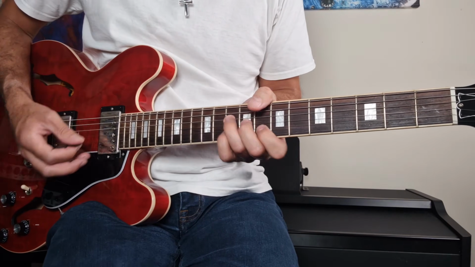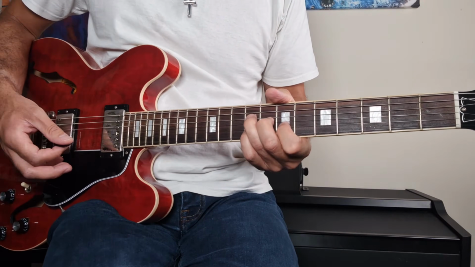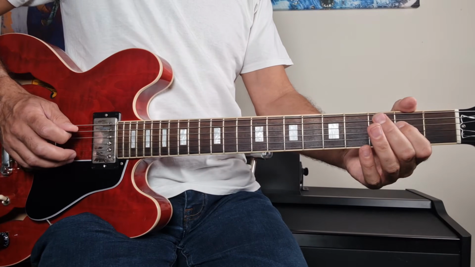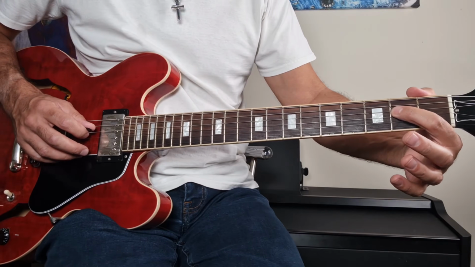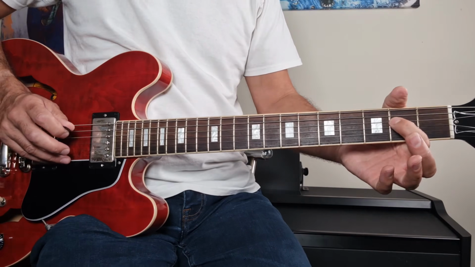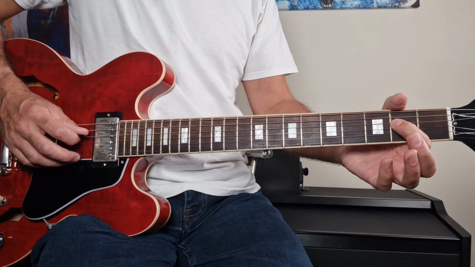Then we go. So let me show you how that's done. So, I'll be so lonely I could die. I want you to put your first finger on the 2nd fret of the D string. Then play the D string open.